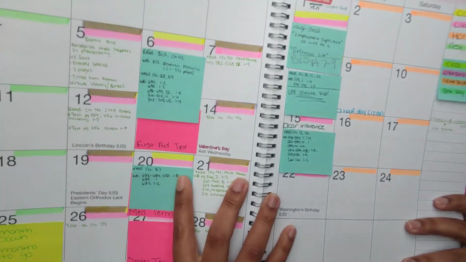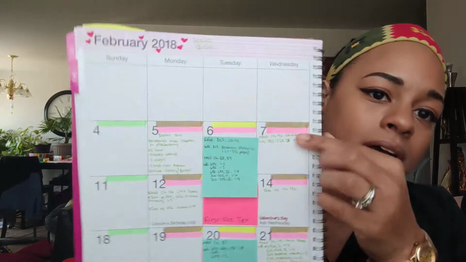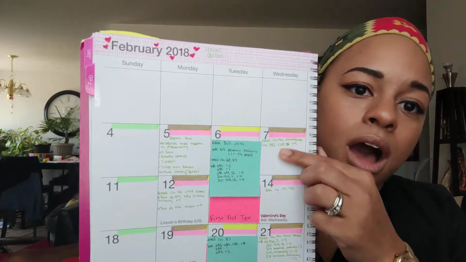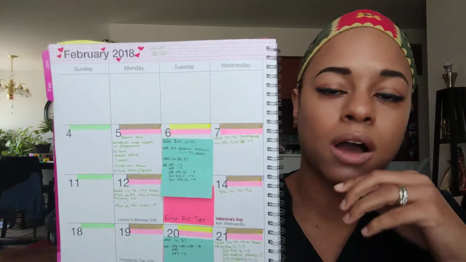I used sticky notes. I messed things up because the highlighted colors were wrong. I was trying to get the feel of things, so everything looks a little bit everywhere. It's not really well put together.